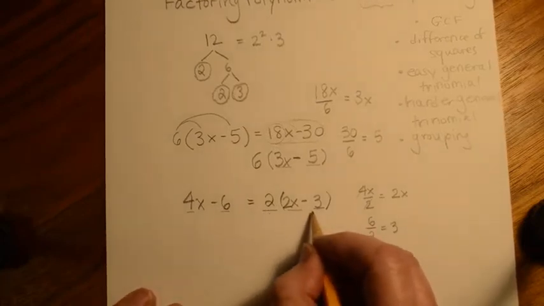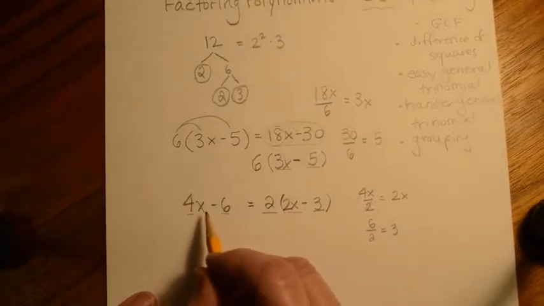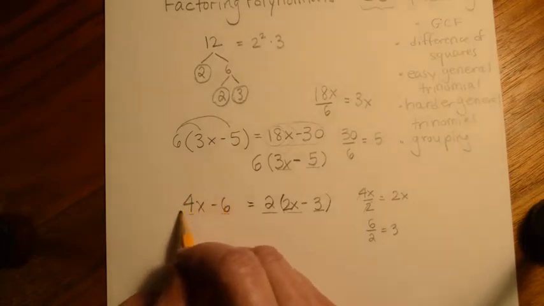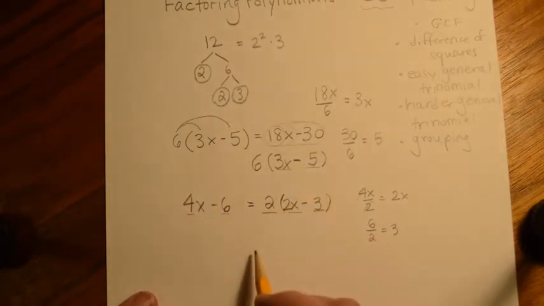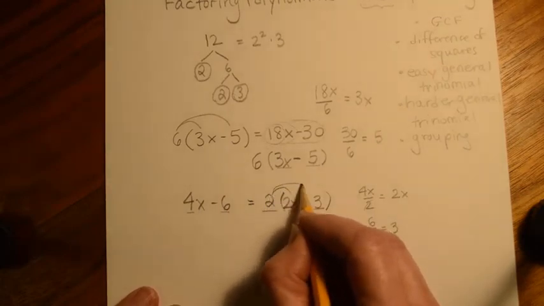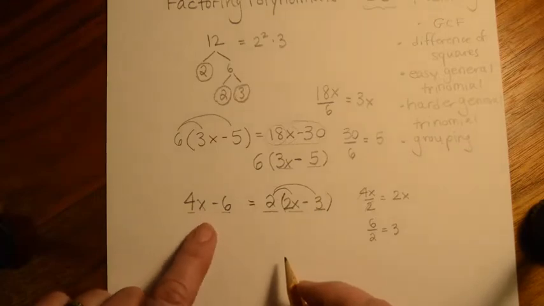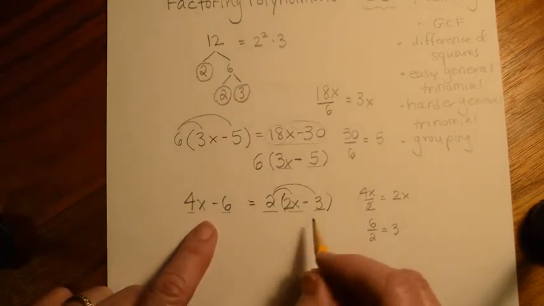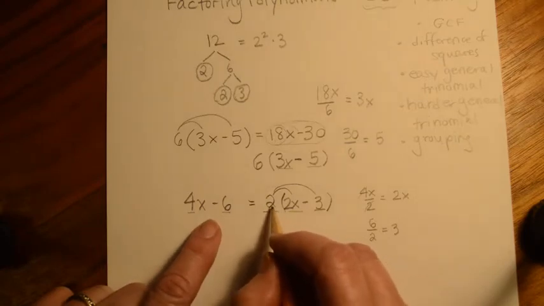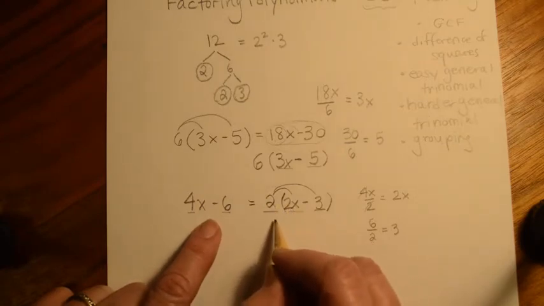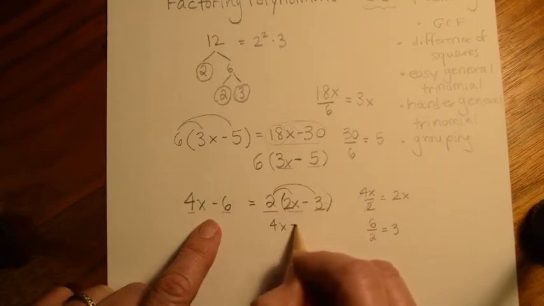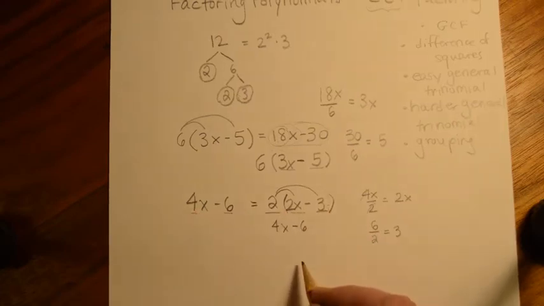All right, so this must have been what this polynomial was before we distributed. So here's after we distributed, this is before we distributed. We can always go through and check to make sure we're correct by just distributing back in, and we should get this exact same thing. If a sign is incorrect, a number, an exponent is incorrect, you've done something wrong. So let's just check. 2 times 2x gives us 4x, and 2 times negative 3 gives us negative 6, and that's exactly what we hoped for.